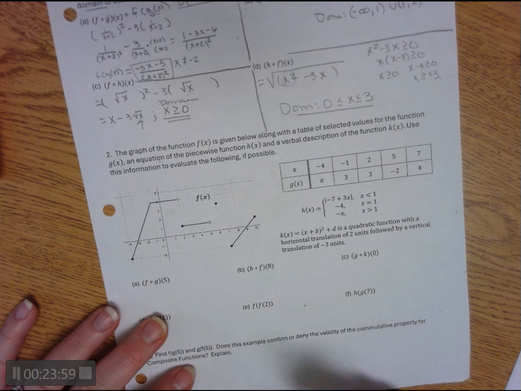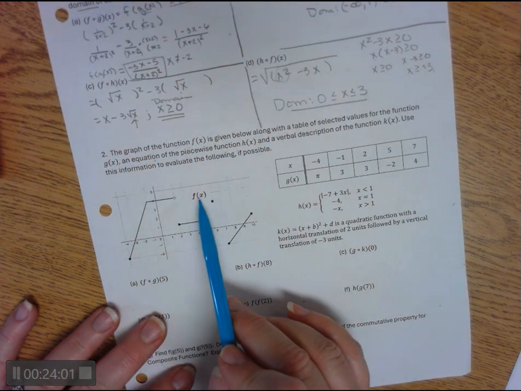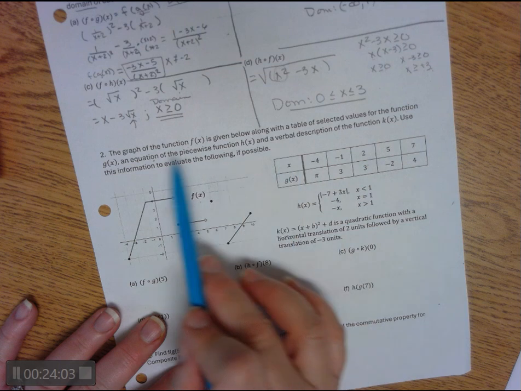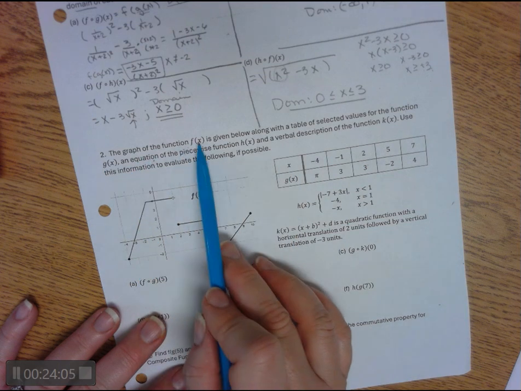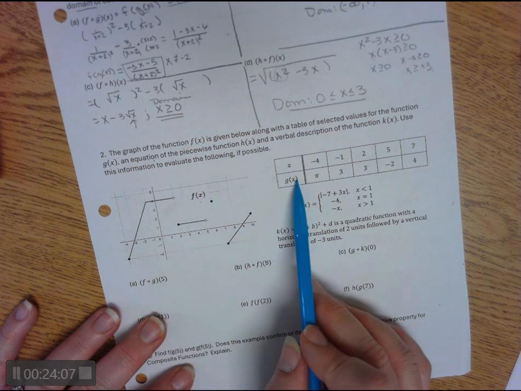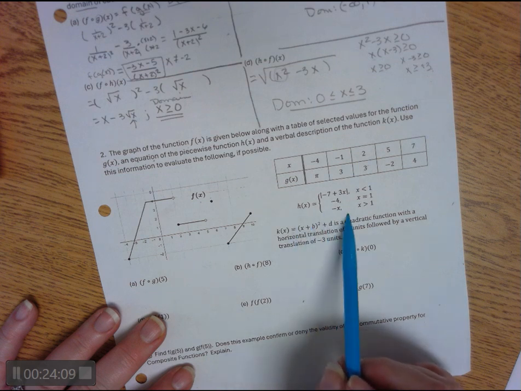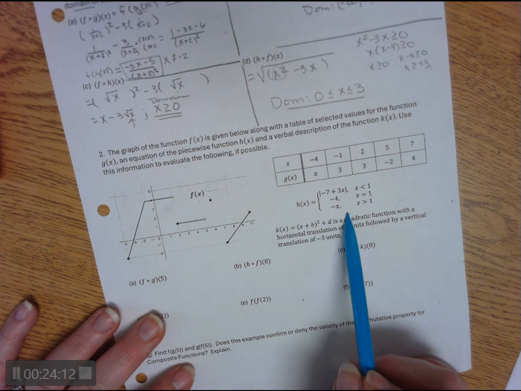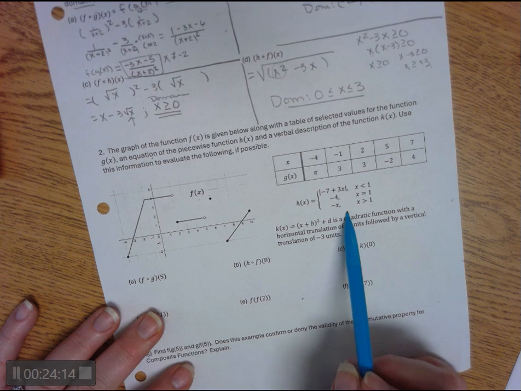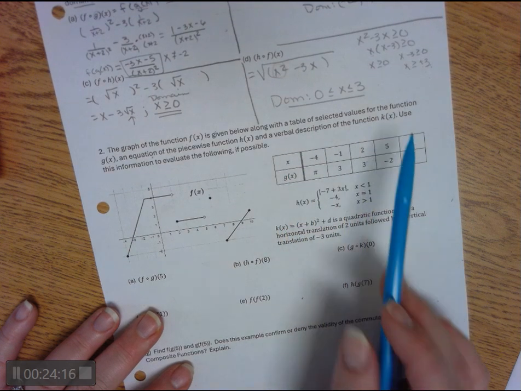Okay, so the graph of the function is given along with a table for g of x and f of x. So here's f of x, g of x. H of x looks like it's this function, a verbal description of k of x.